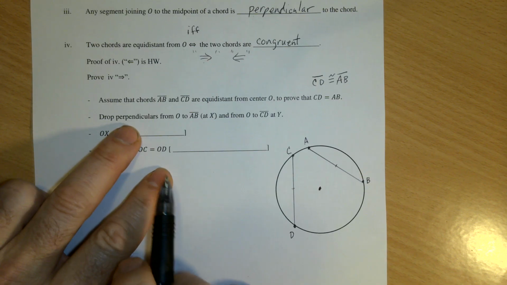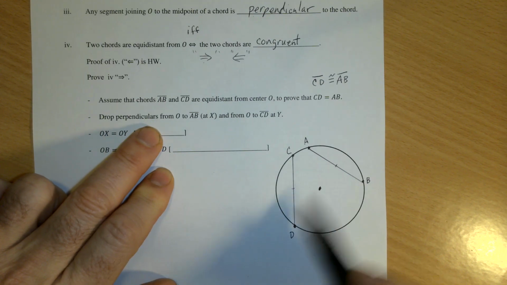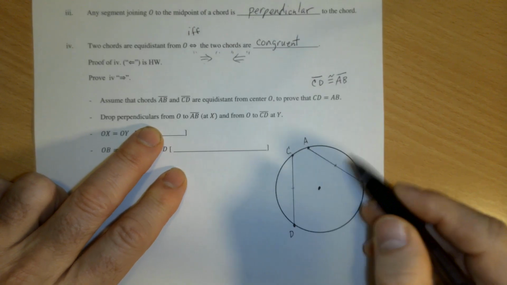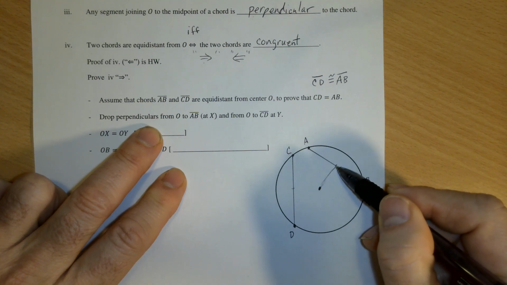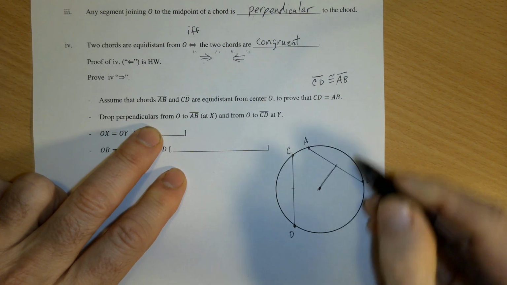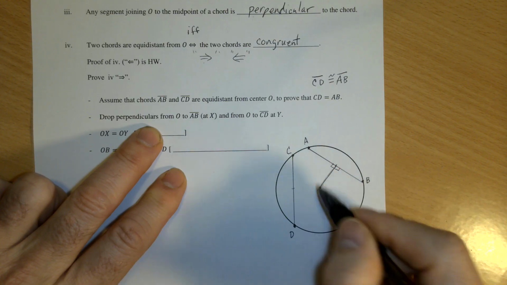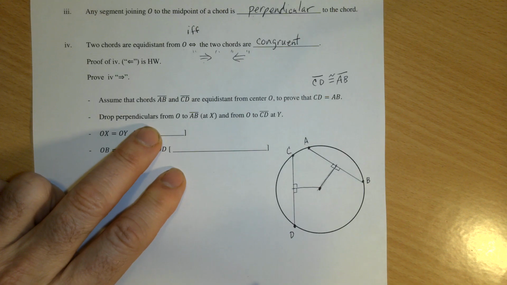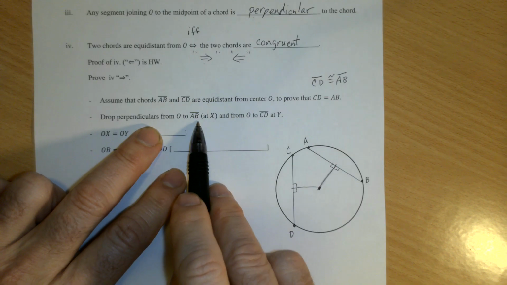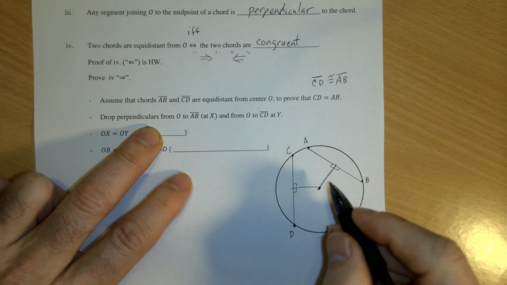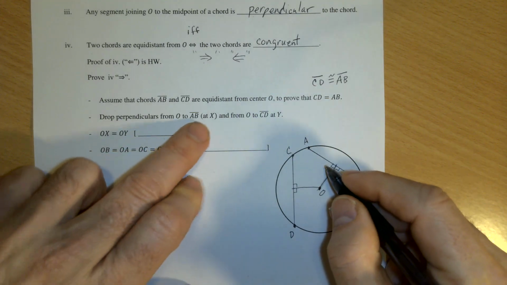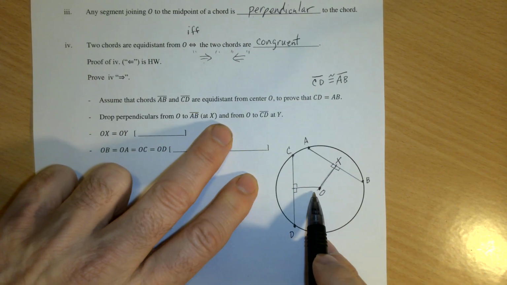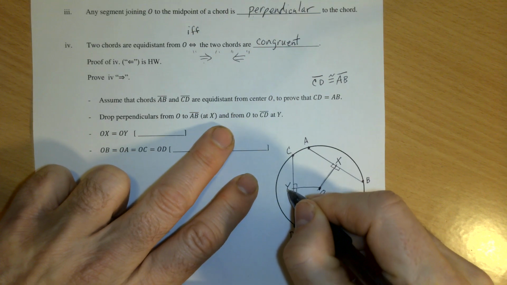Okay, so step 1, drop perpendiculars from O to both of those line segments. Okay, both of those chords. Remember, perpendiculars, another way of saying it is it's a shortest distance from the point to that line or line segment. So we've got that and we've got that. So we drop the perpendicular from O to AB, and we're going to call it X. We're dropping the perpendicular to that point X, and we're dropping this perpendicular to the point Y.